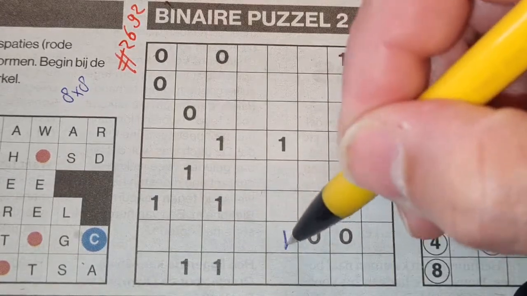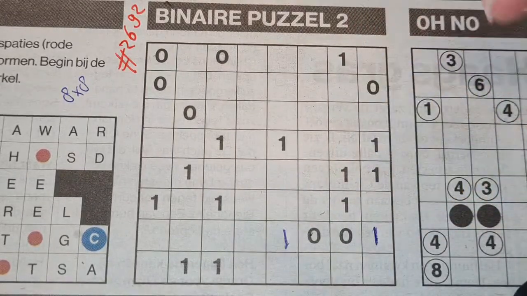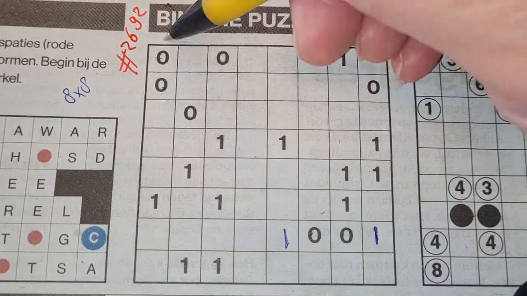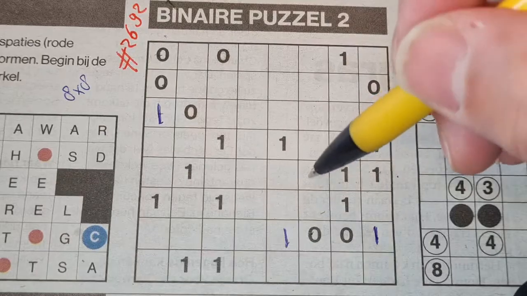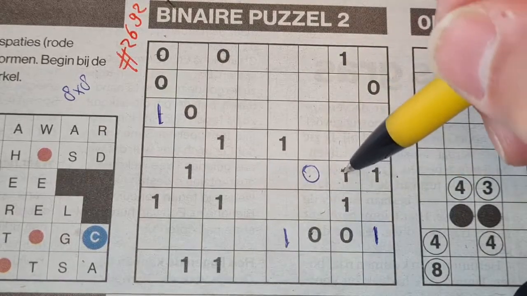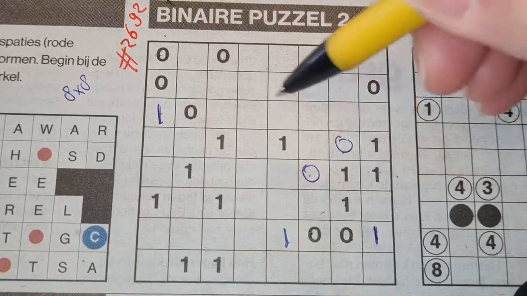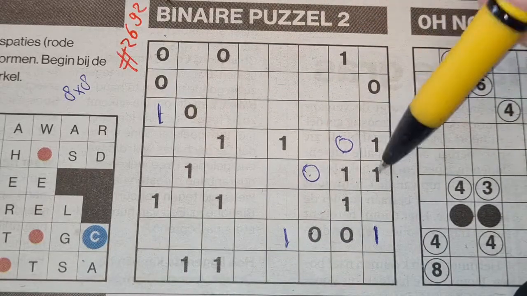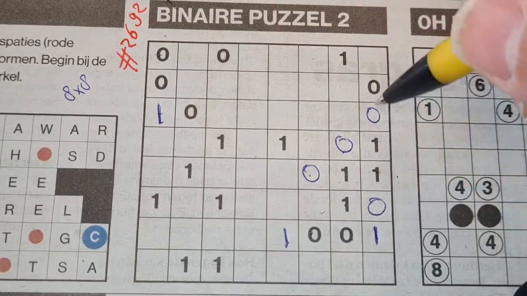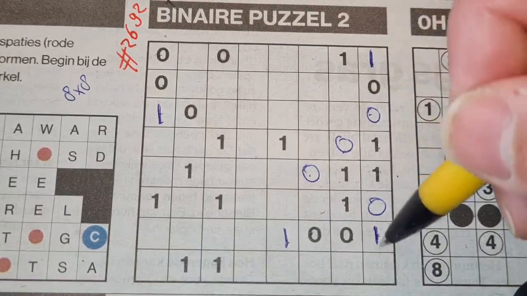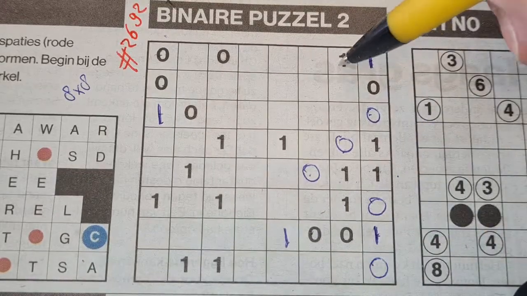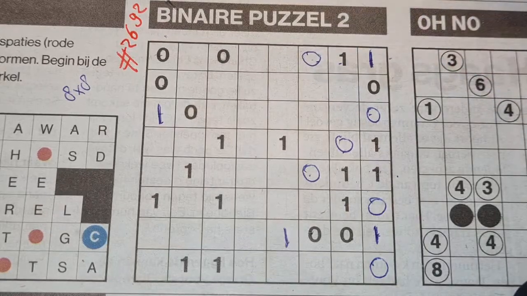Double 0 here, 1 there, 1. Double 0 here, 1 there, 1. Double 1 here, 0 there, 0. Double 1 here, 0 there, 0. Double 1 here, 0 there, 0. Double 0 here, 1 there, 1. We have now 4 ones, so the rest are 0s. Double 1 here, 0 there, 0.